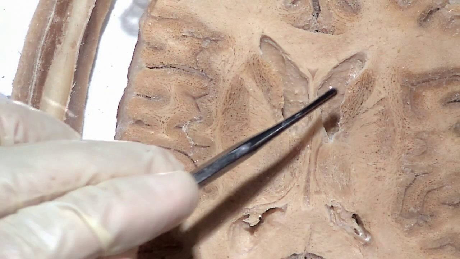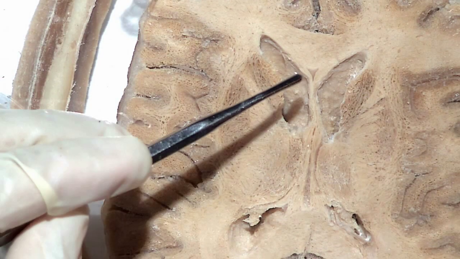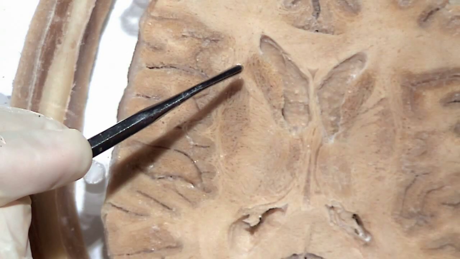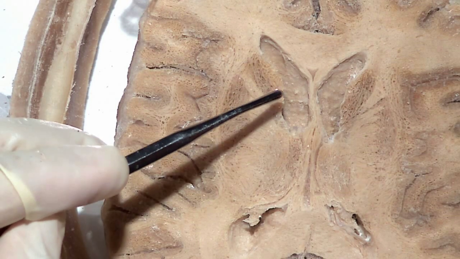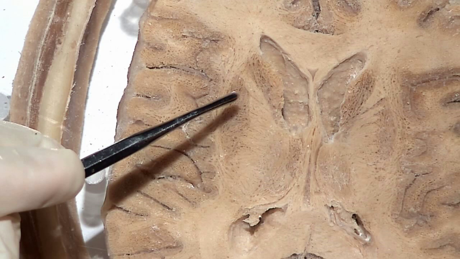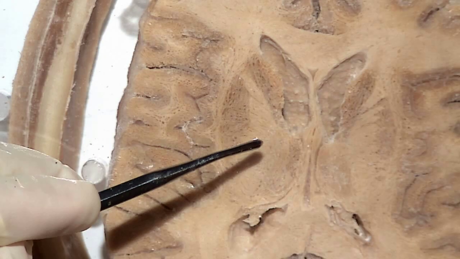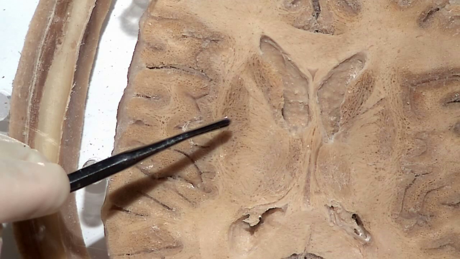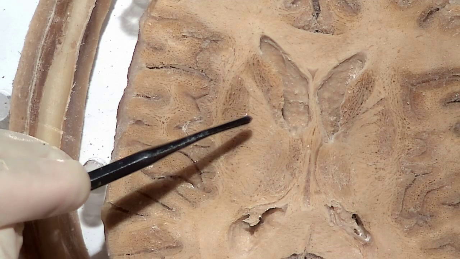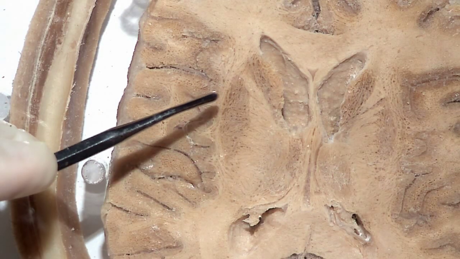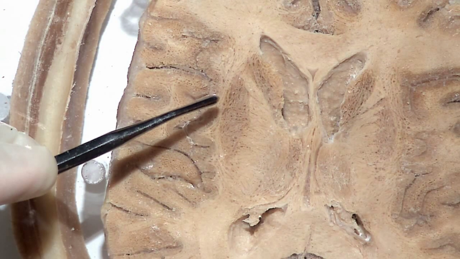We have the septum pellucidum, the caudate nucleus, the head of the caudate, and then the lentiform nucleus, which is composed of putamen and the globus pallidus. The claustrum is the thin gray matter in between the putamen and the insula.